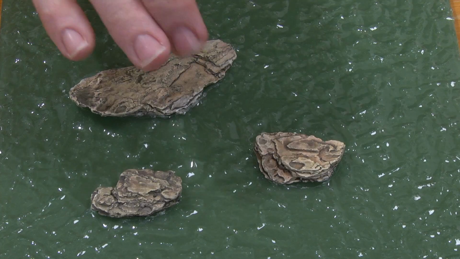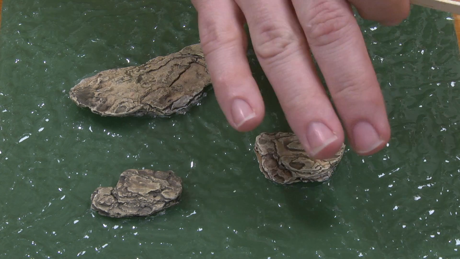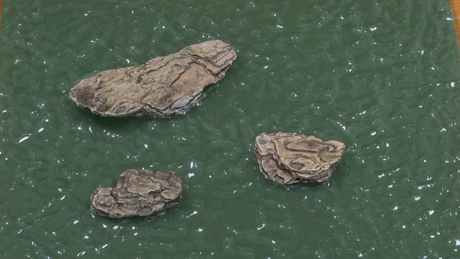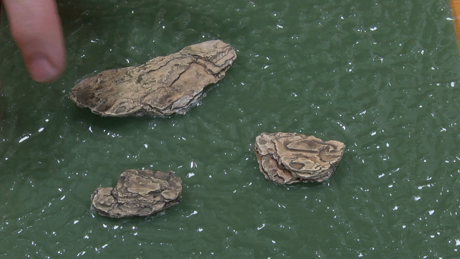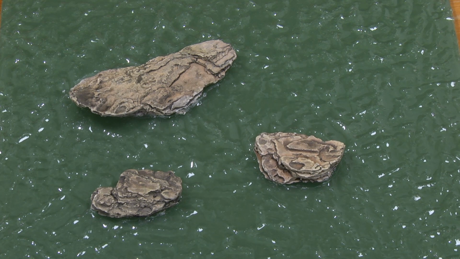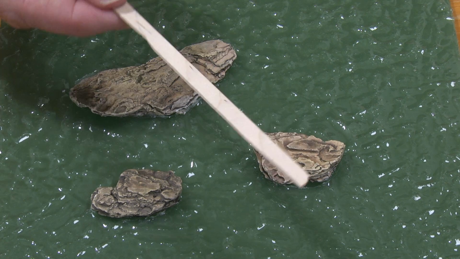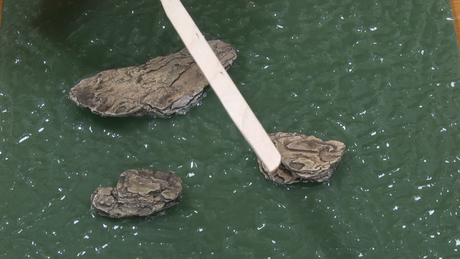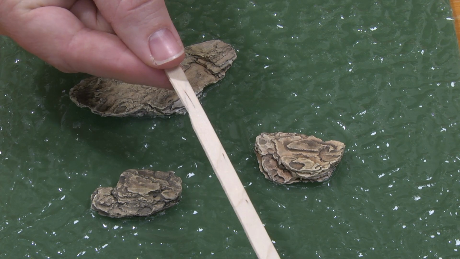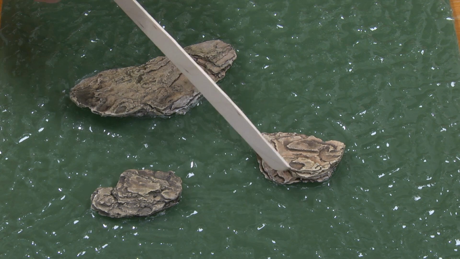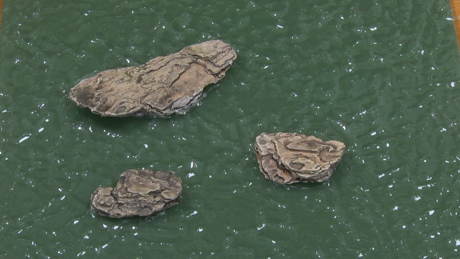What we have here is a sample board with our ripple material and 3 rocks set inside of it. And I'm going to place some splashing waves around these rocks with our Water Waves. And what I've done is I've taken a craft stick and I've cut it down the length. It's literally cut in half, so it's skinnier, and that'll just make it a little smaller so I can add a few splashes here and there.